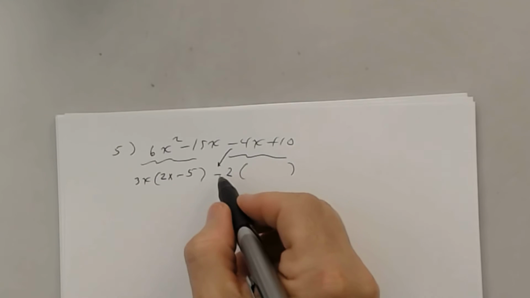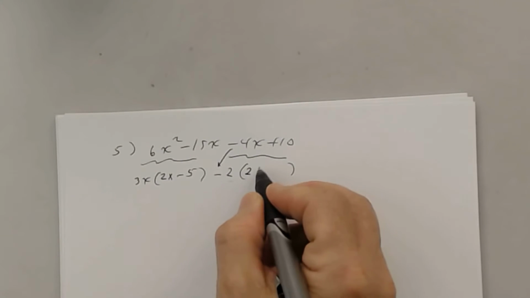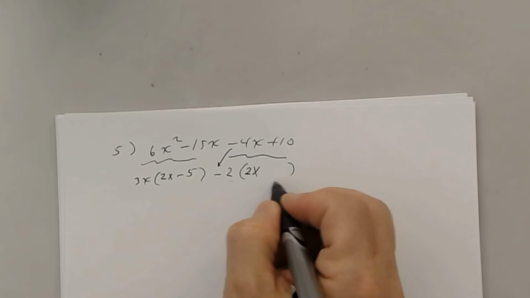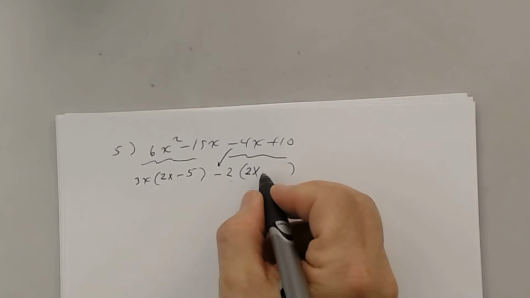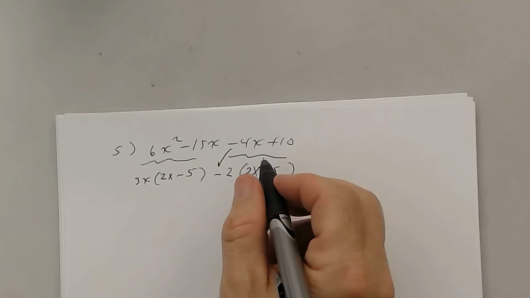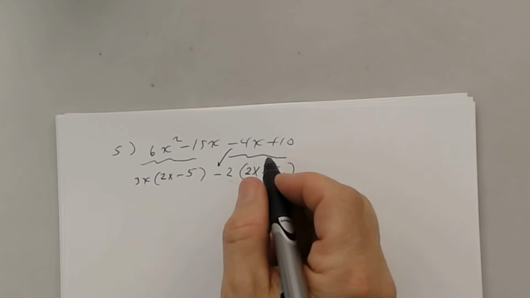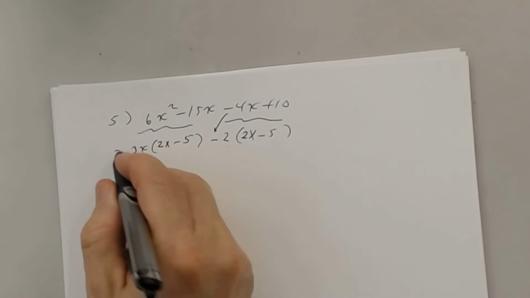And what goes inside the parentheses? Negative 2 times what is a negative 4x? 2x. Negative 2 times what's a positive 10? Negative 5, because a negative times a negative is a positive. And if this is correct, then these two binomials should be the same. So all you do now is just write the answer.